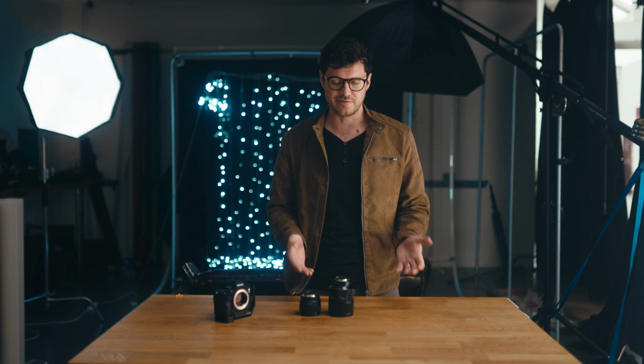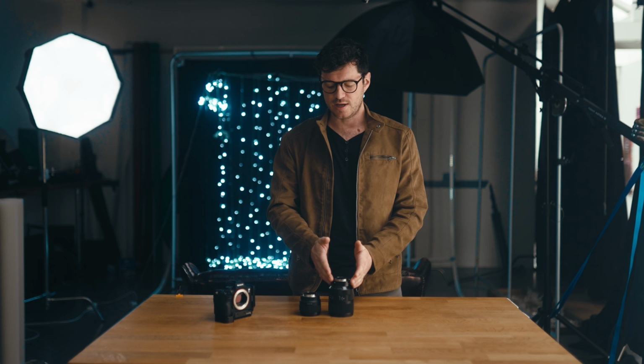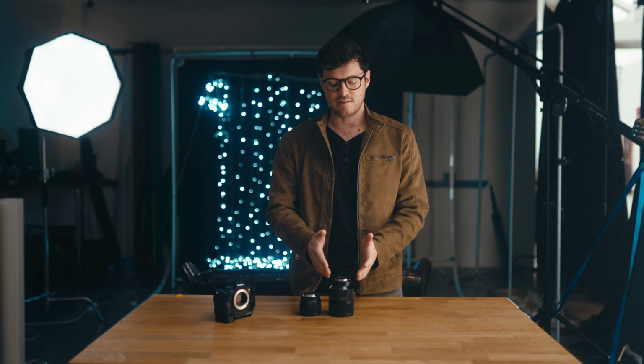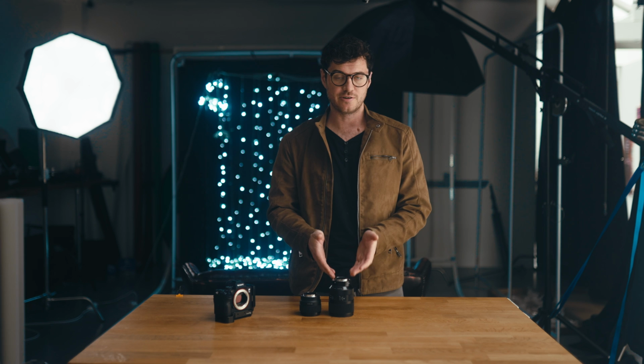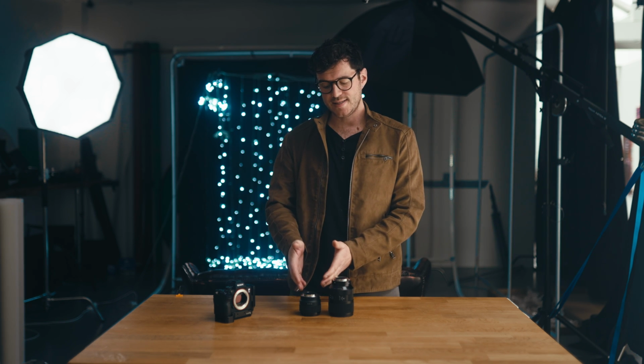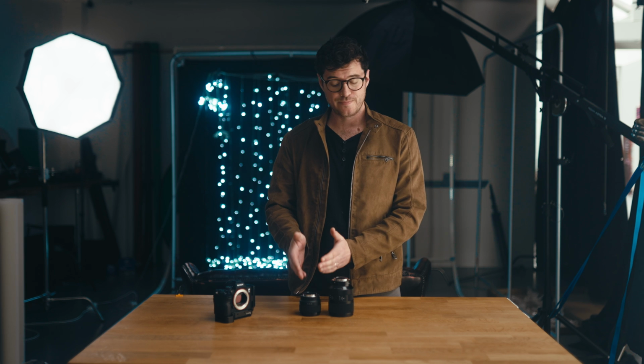Today we're having a look at a question, which is obviously completely unanswerable because it's entirely subjective. But the question is, can you compare and justify a £1,300 lens, the Sigma 50mm f1.2 DG DN, to a lens that is 8 times cheaper, the Sony 50mm f1.8 Nifty 50?